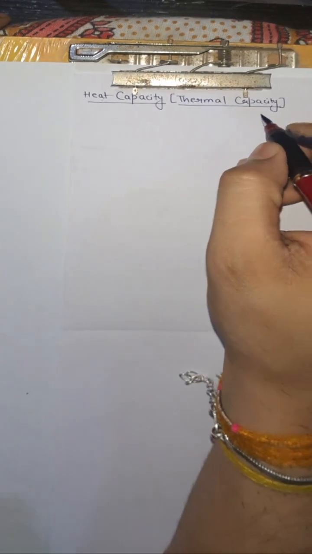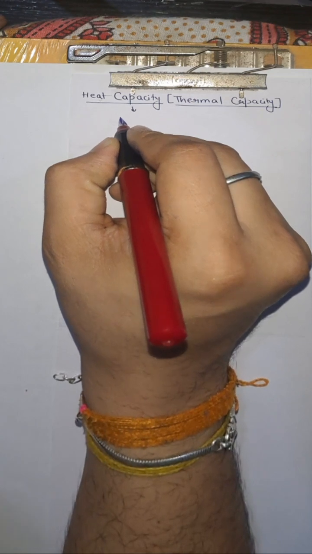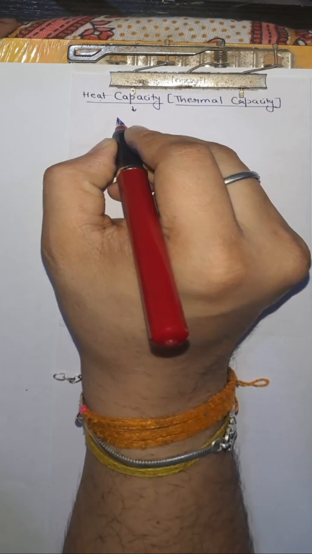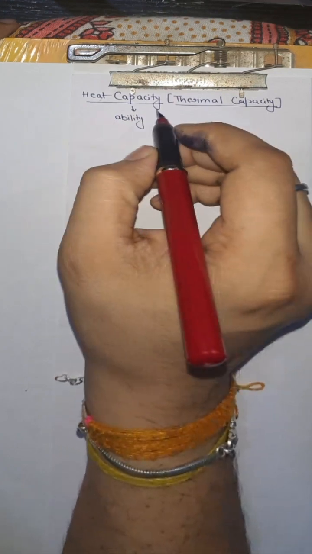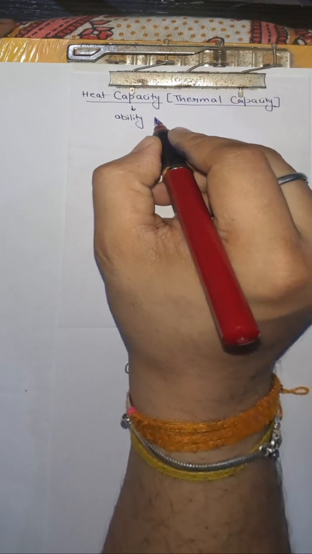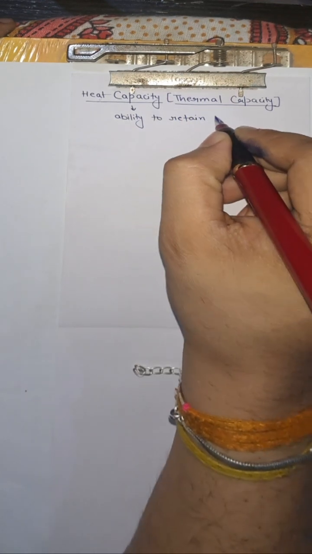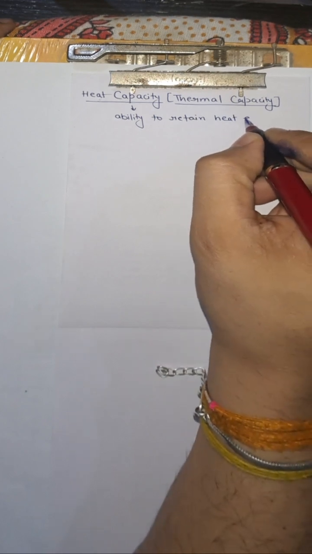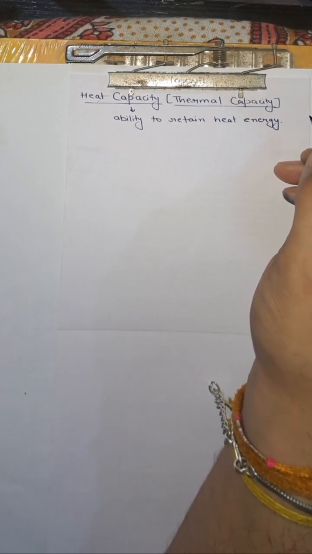So capacity means basically simple ability, and if we talk about heat or thermal capacity, so ability to retain heat energy. So the ability to retain heat energy of an object is known as heat capacity.